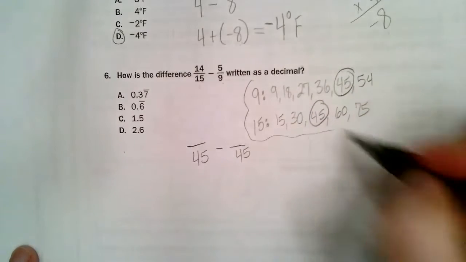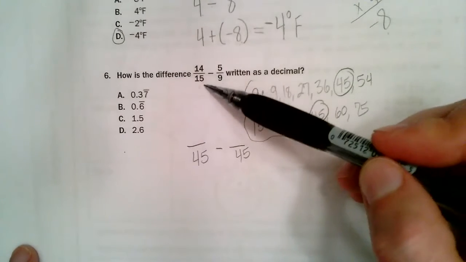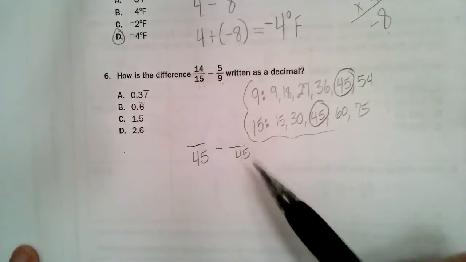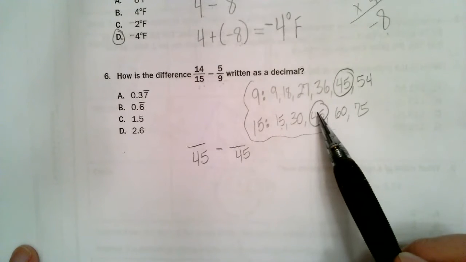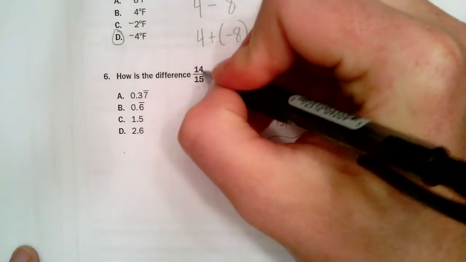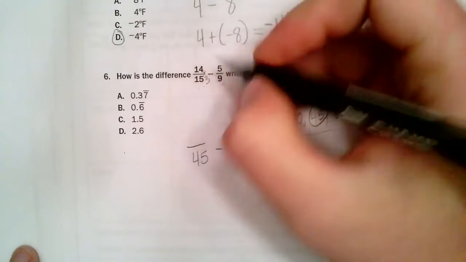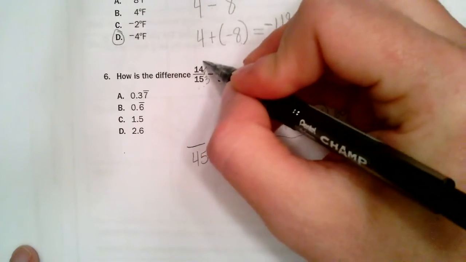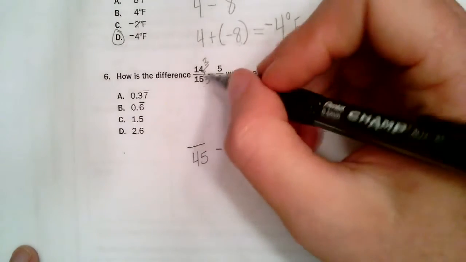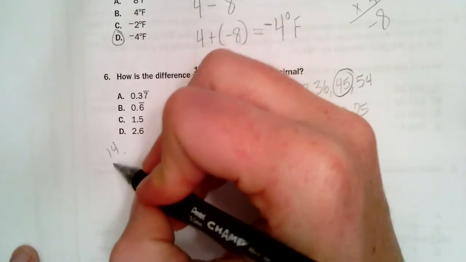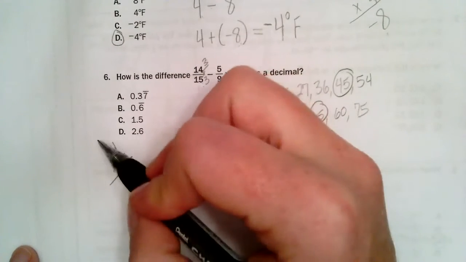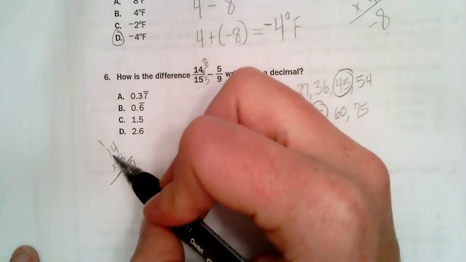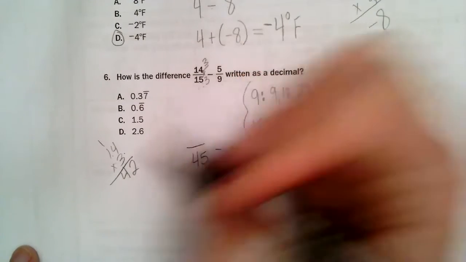Okay, so if I look at 15, I'm going to see how many times it takes me to get from 15 to 45. So this would be 1, 2, 3. So I need to multiply 15 times 3 to get to 45. Well, if I multiply the bottom, I have to multiply the top also by 3. So then I'm going to take 14 and multiply it by 3. So 14 times 3, 3 times 4 is 12. Here's my 1, 3 times 1 is 3, plus 1 is 4. So I get 42.